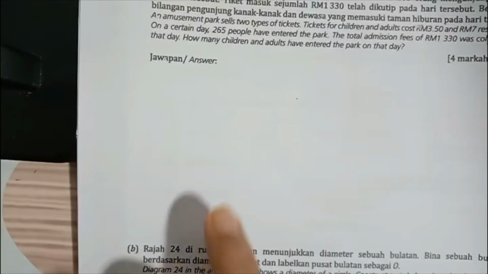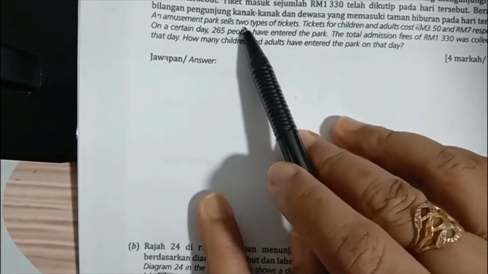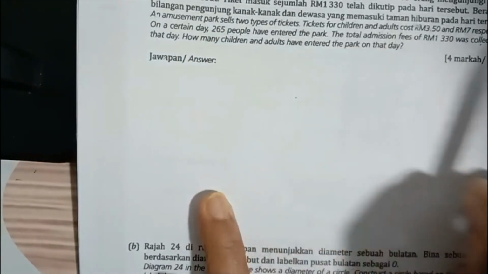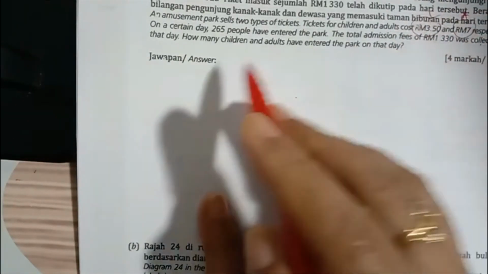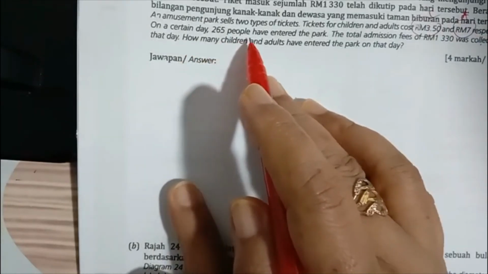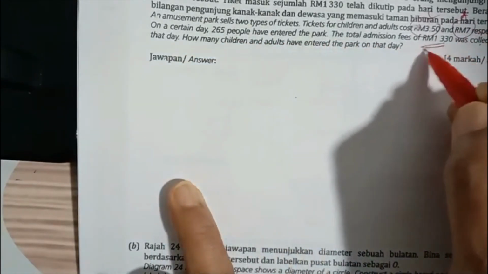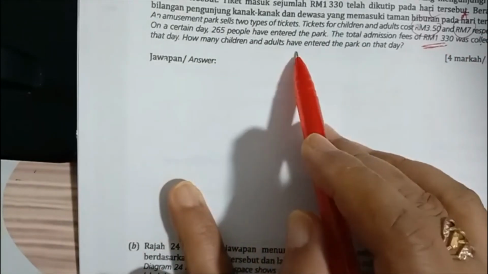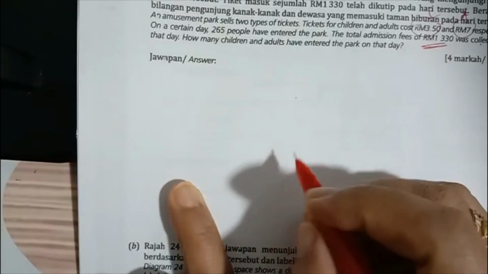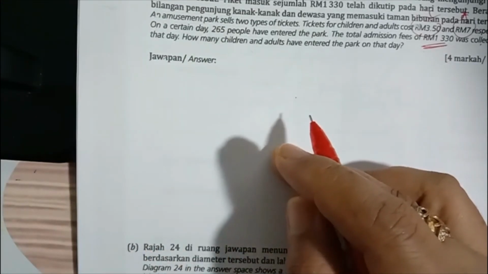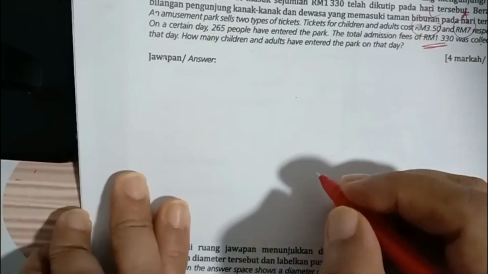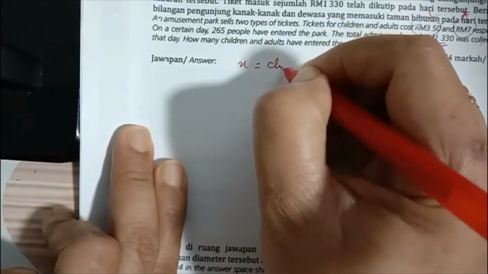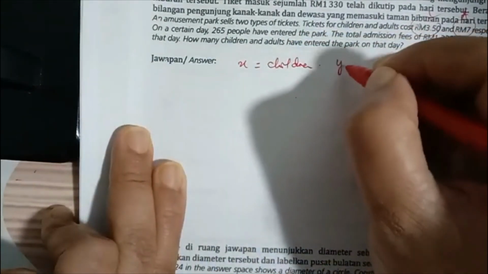For number 31, an amusement park sells two types of tickets. Tickets for children and adult cost respectively this much. Okay, this is children, this is adult. On a certain day, 265 people entered the park. The total admission fee collected was this one. How many children and adults entered the park on that day? So we need to create an equation for this statement. So we can let x be the number of children, and y for the adults.